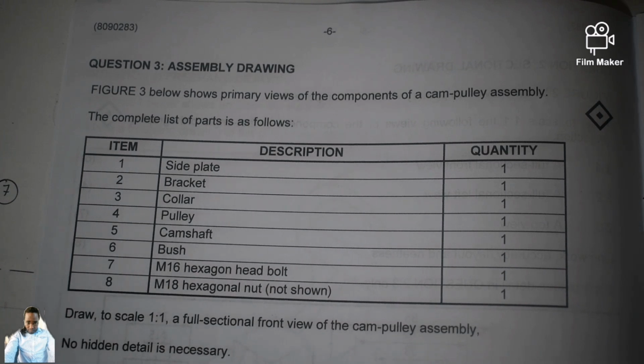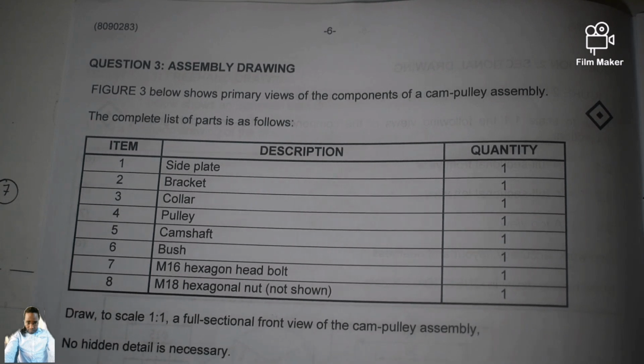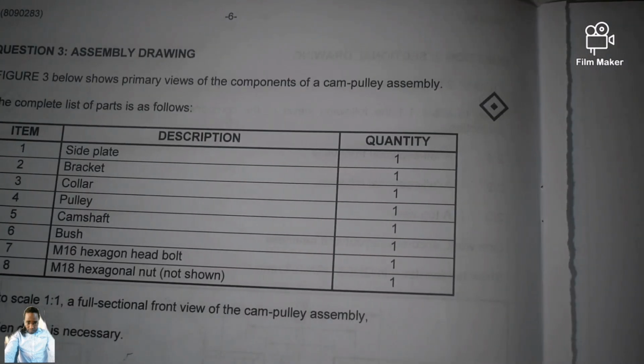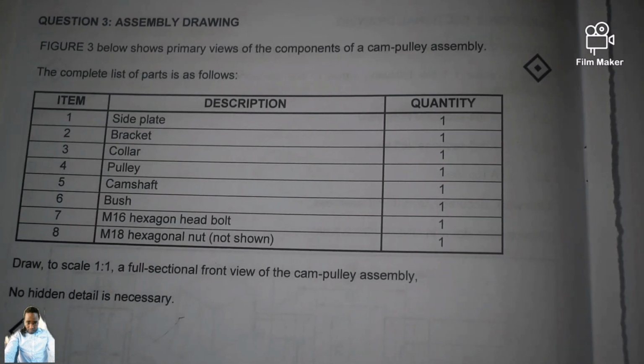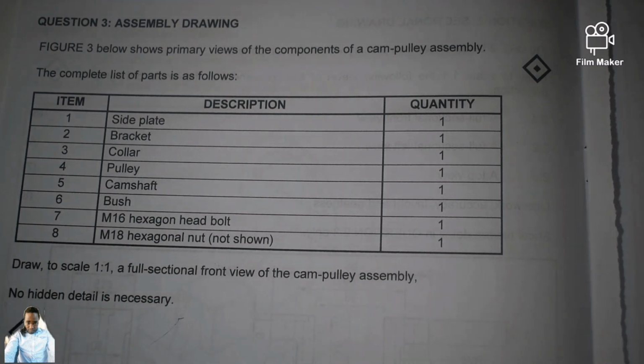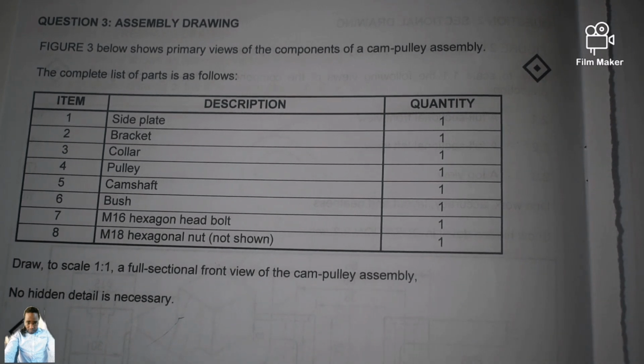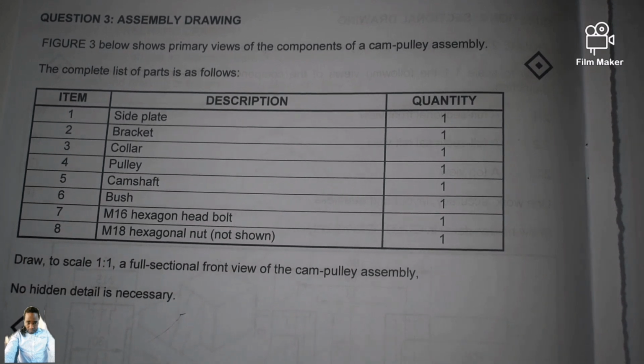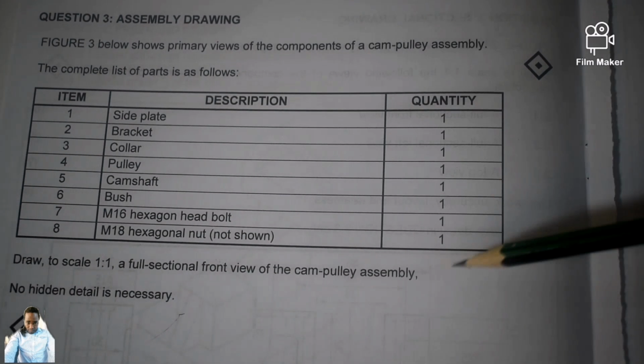And the quantity tells you how many times you are expected to draw item 1, how many times to draw item 2, and so on. The quantity is 1, 1, 1, 1, 1. So from there we read the question: draw to a scale 1:1 a full sectional front view of the Cam Pulley assemble. No hidden details are necessary, which means if you draw those hidden details, you are not going to get penalized. Items 1 to 8 all have to be drawn once, which is the quantity.